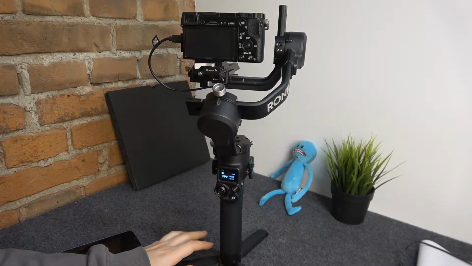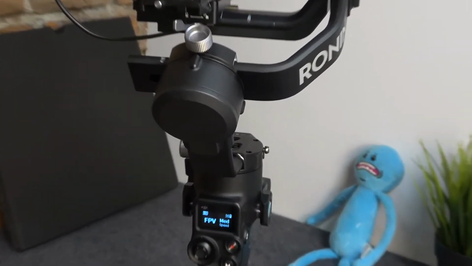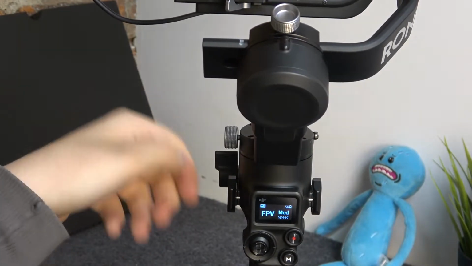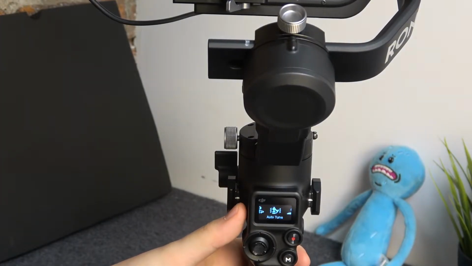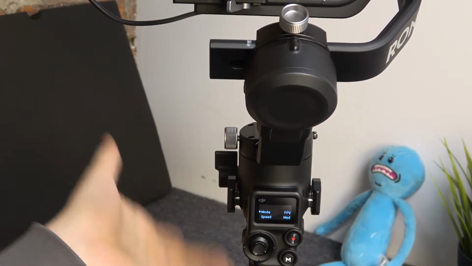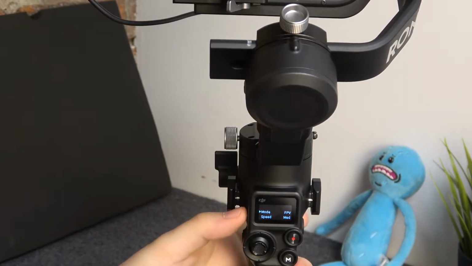To start, you will need to power the gimbal on, then go into settings by pressing the left side dial button. Here, look for the follow icon, then press it in, and as far as the preferences go, you can change the mode.